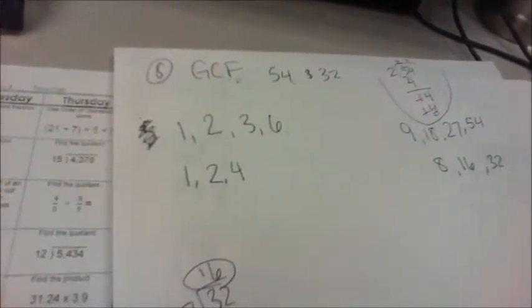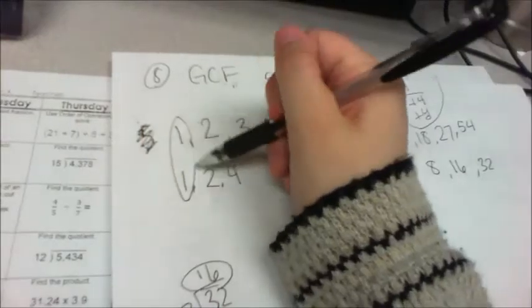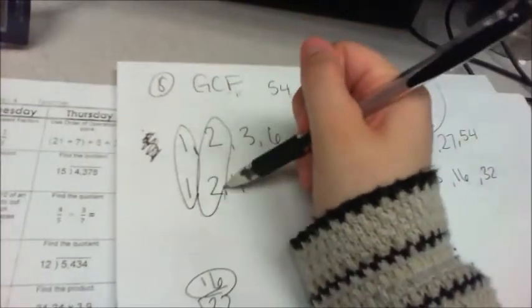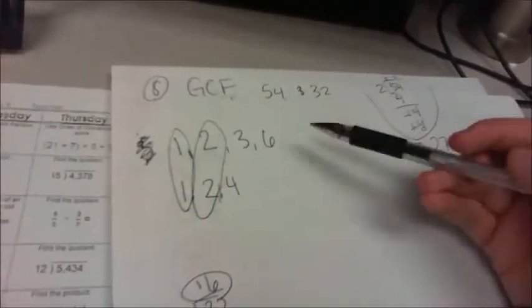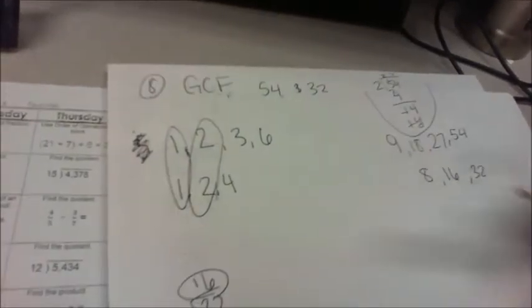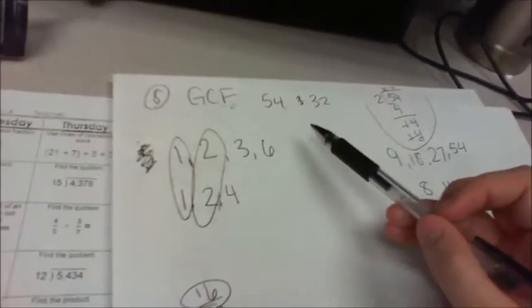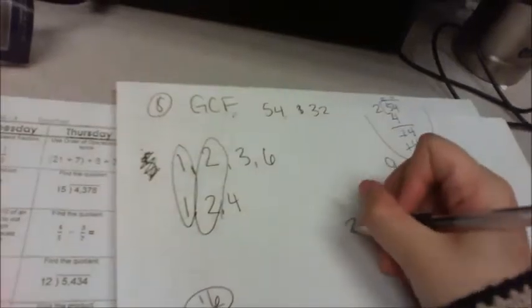Now we need to find those numbers they have in common. They both have a 1. They both have a 2. And that's it. I don't see any other matches, which means the greatest common factor of 54 and 32 would be 2.